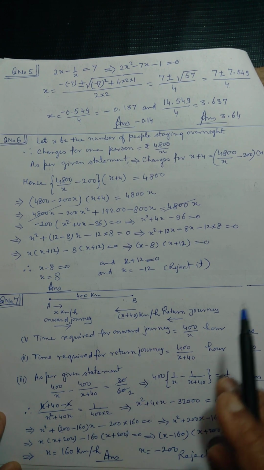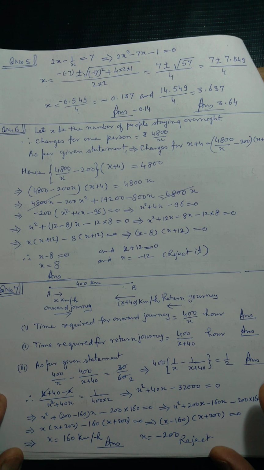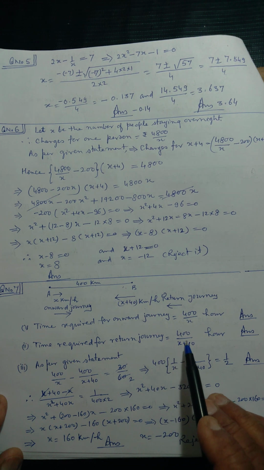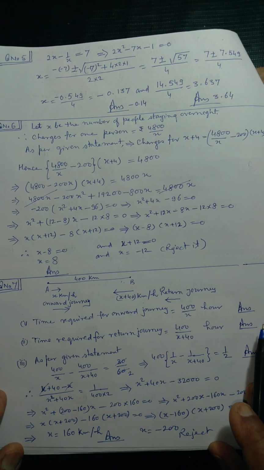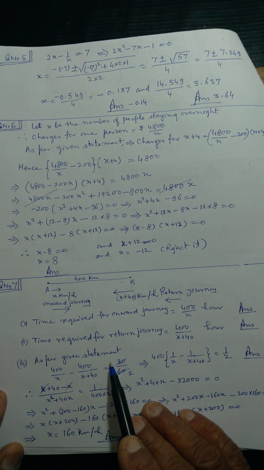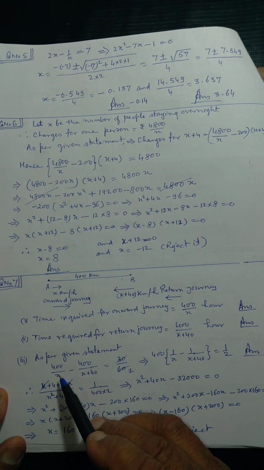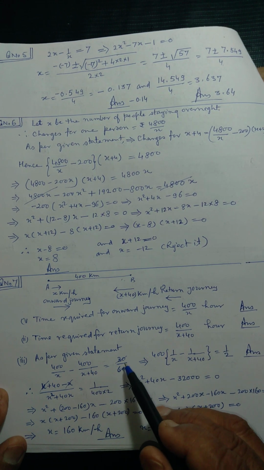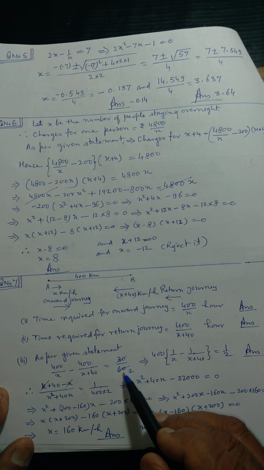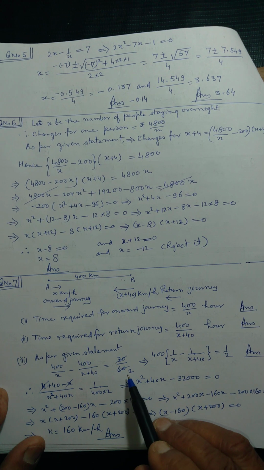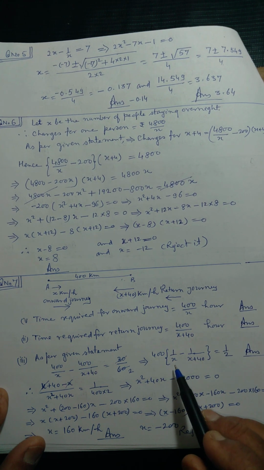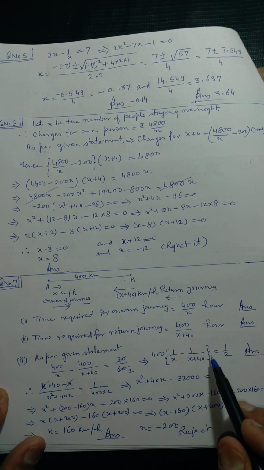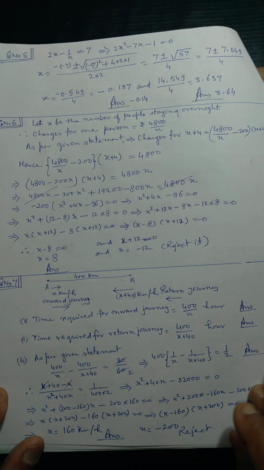So time required for onward journey is equal to 400 by x hours. Time required for return journey will be equal to 400 by x plus 40 hours. As per the given statement, we can write it like this: 400 by x minus 400 by x plus 40 is equal to 30 divided by 60. We can further solve it and take out the 400 common inside the bracket. We are left with 1 upon x minus 1 upon x plus 40 bracket closed will be equal to 1 by 2.